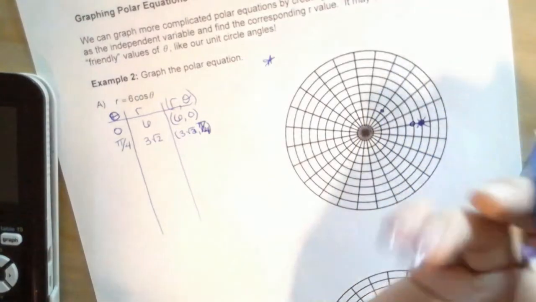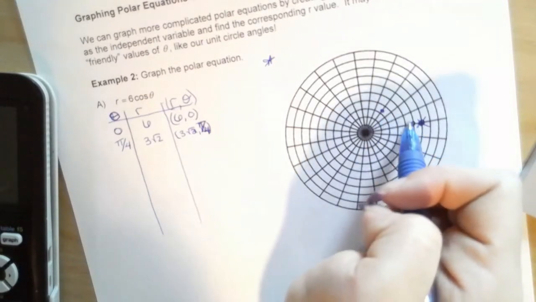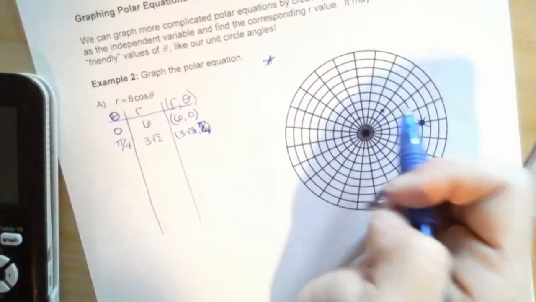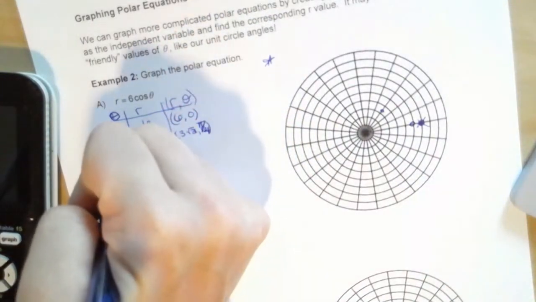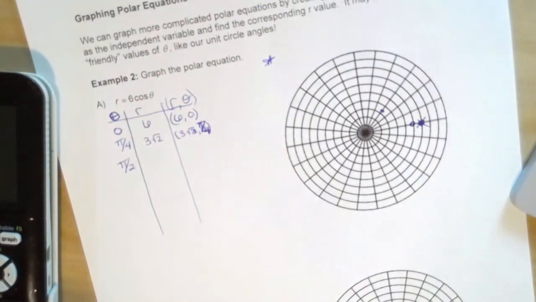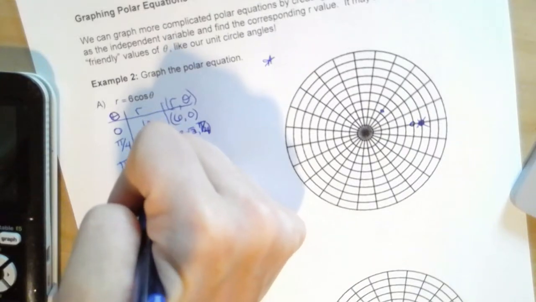Now, keep in mind, these will curve together. This will make a curve, not a line. Everything curves, because think of your circle like we had earlier. So now we're going to go pi over 2. Well, cosine pi over 2 is 0. 0 times 6 is 0.